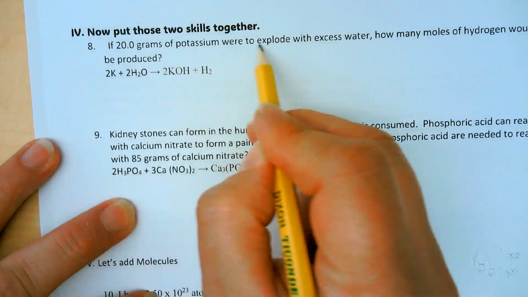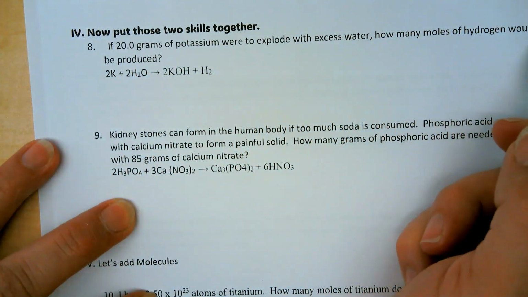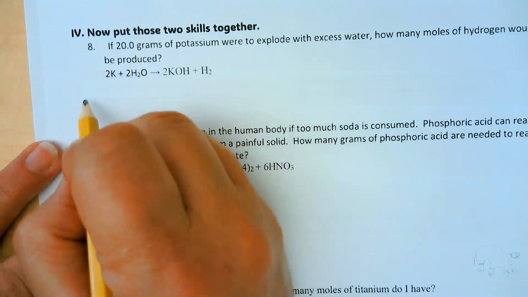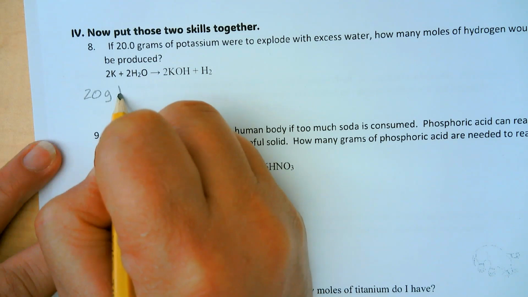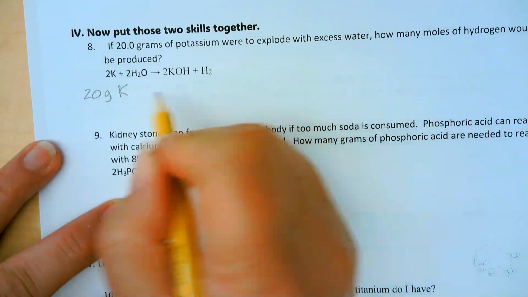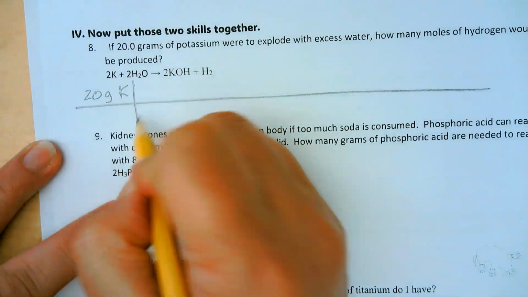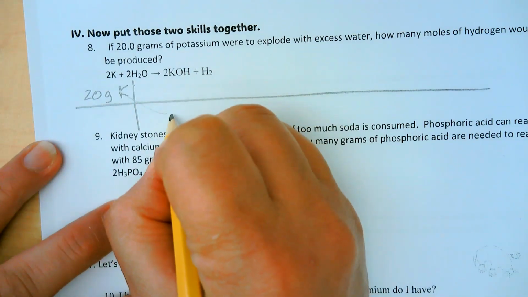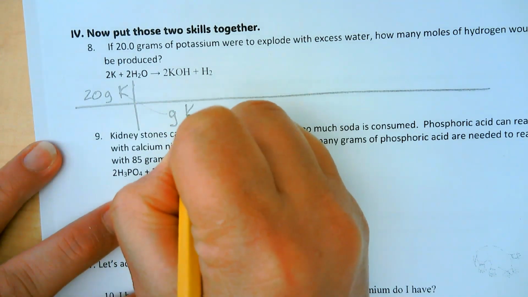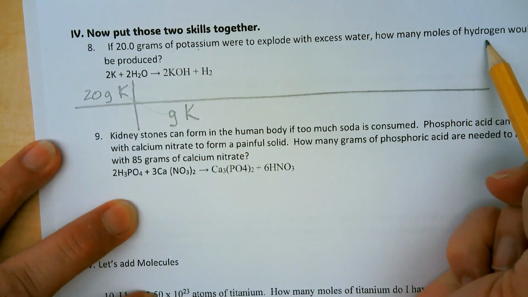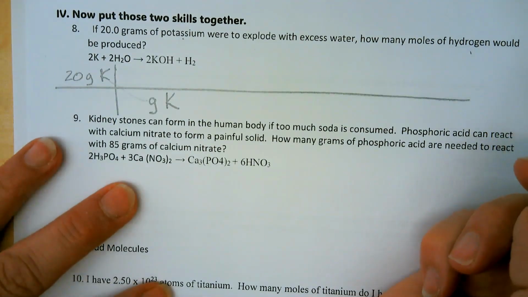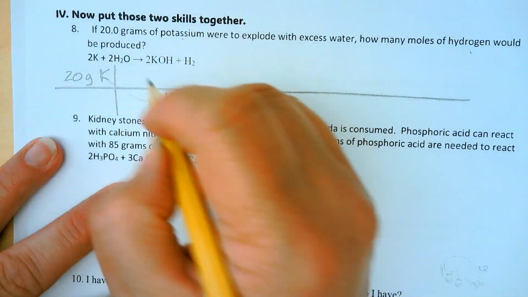If 20 grams of potassium were to explode with excess water, how many moles of hydrogen would be produced? So we have 20 grams of potassium. All right, do what we always do. Get rid of it. Grams of potassium. Now, we are switching from potassium to hydrogen, so we're going to have to go to Moleville. So let's get to Moleville as fast as we can.